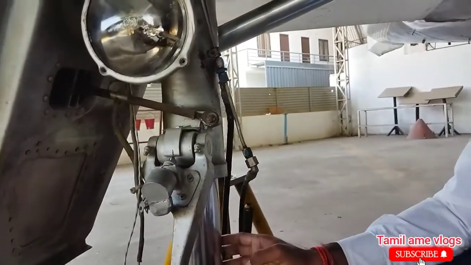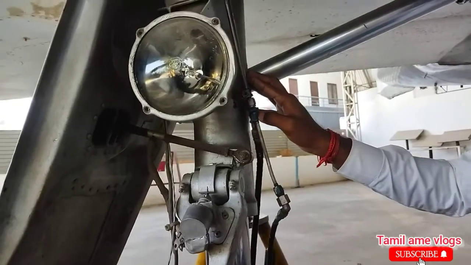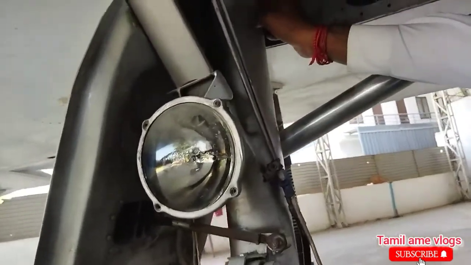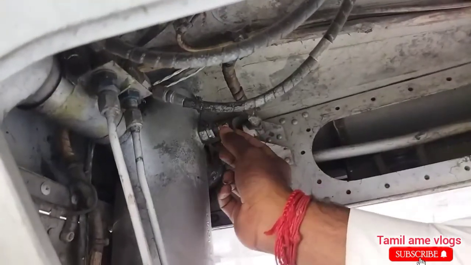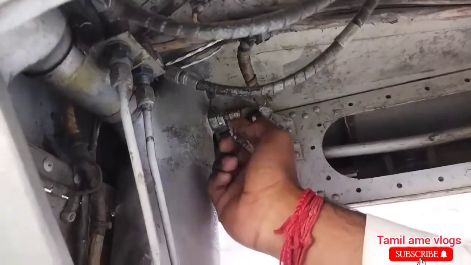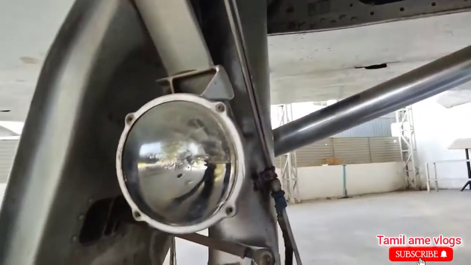This is Solio Stud. In Solio Stud we are filling nitrogen and hydraulic fluid, right? We are able to fill the hydraulic fluid at this point. Okay, we can fill the hydraulic fluid at this point. This is Solio.